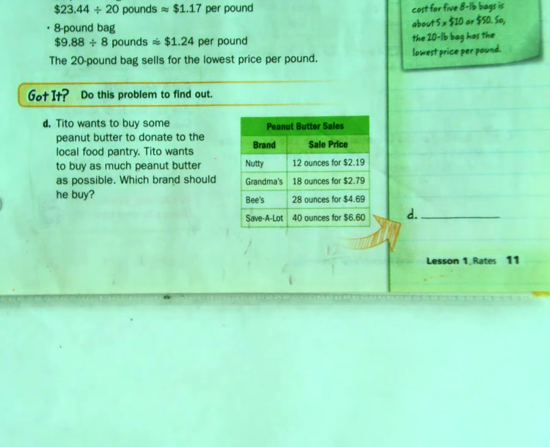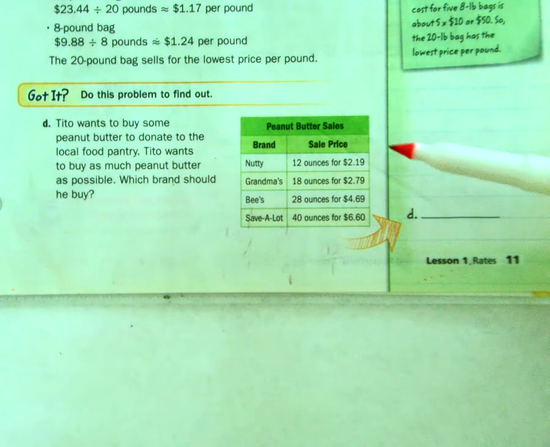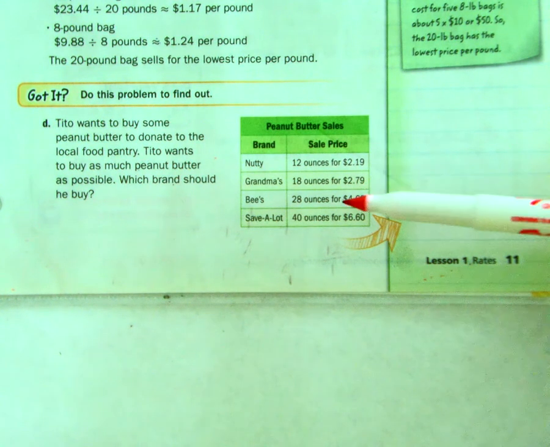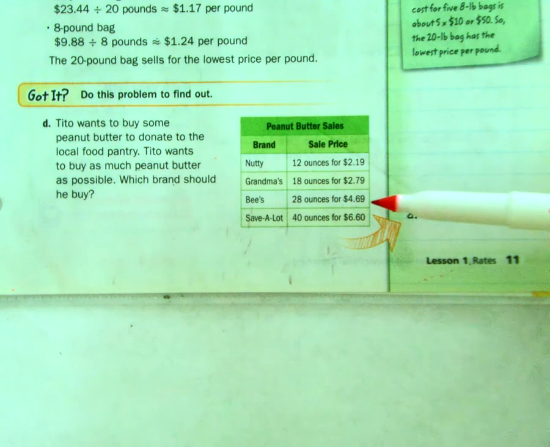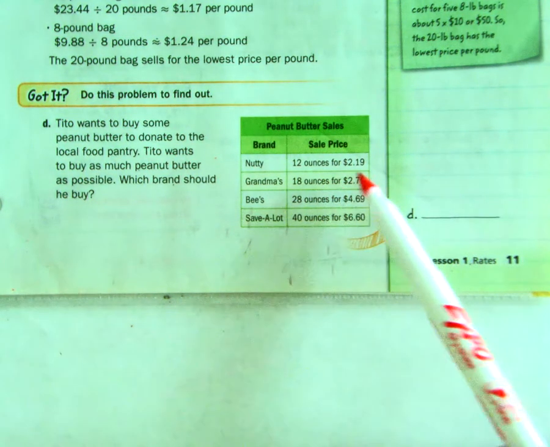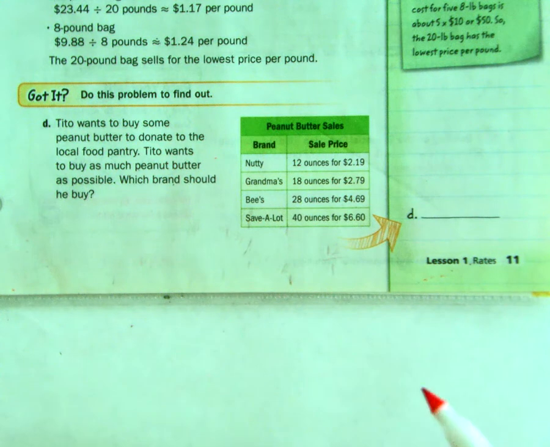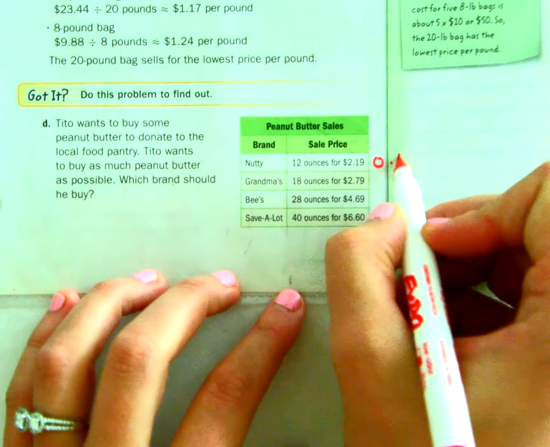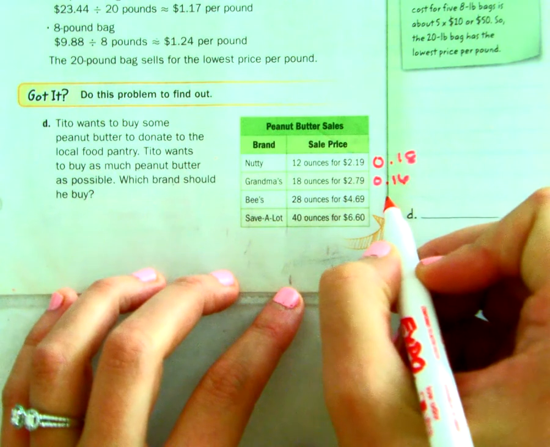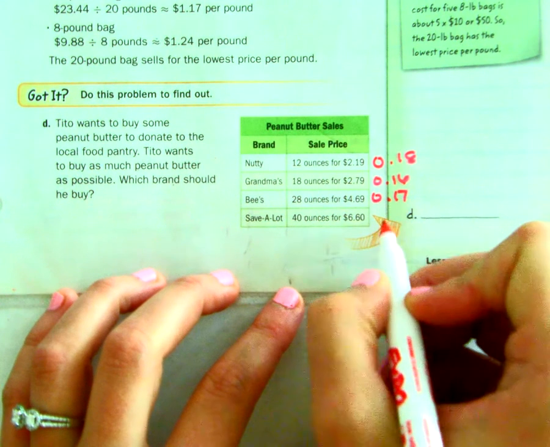If we look at the different brands of peanut butter, we could get 12 ounces for $2.19, 18 ounces for $2.79, 28 ounces for $4.69, or 40 ounces for $6.60. So we need to figure out what's the cheapest per ounce. So we would figure out dollars per ounce. And when we do that, we would get 18 cents, 16 cents, 17 cents, and 17 cents.